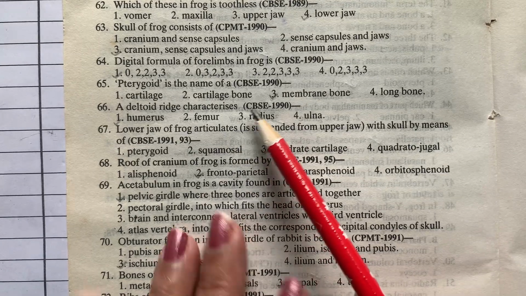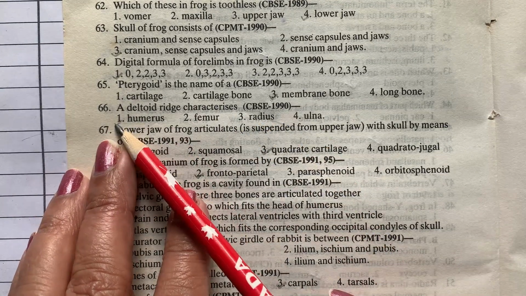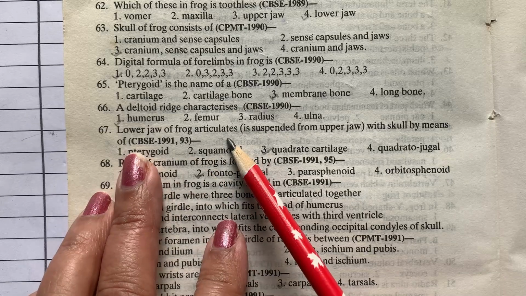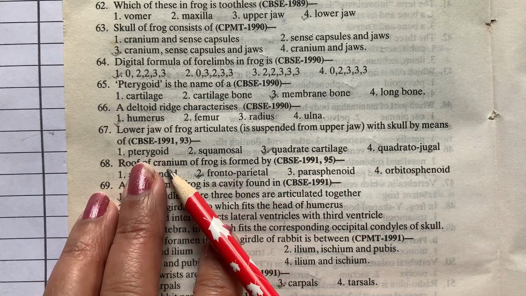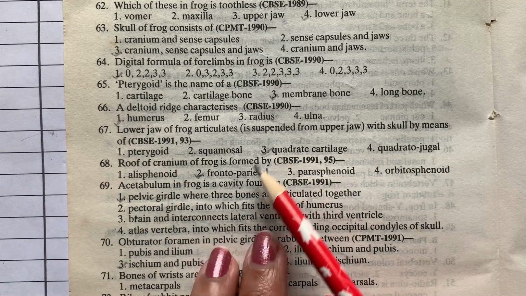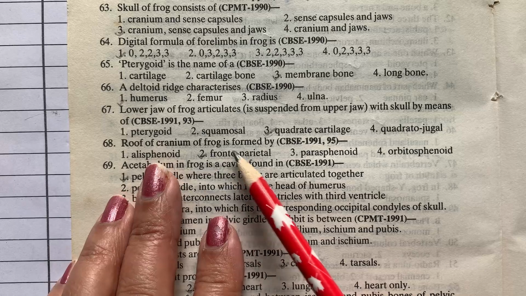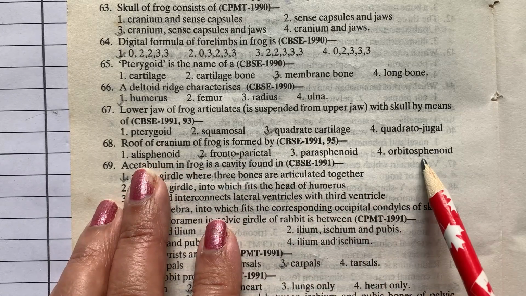Deltoid ridge characterizes humerus, femur, radius, ulna. It is the humerus. Lower jaw of frog articulates with skull by means of pterygoid, squamosal, quadrate cartilage, quadratojugal. It is quadrate cartilage.